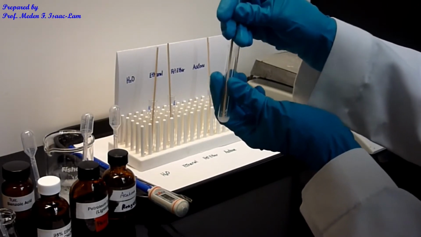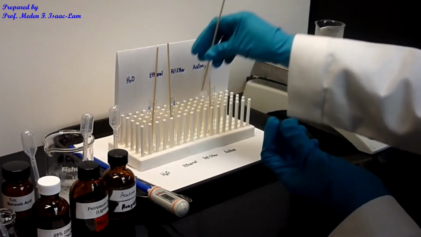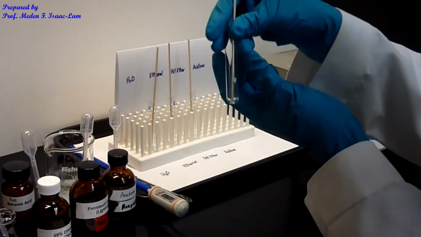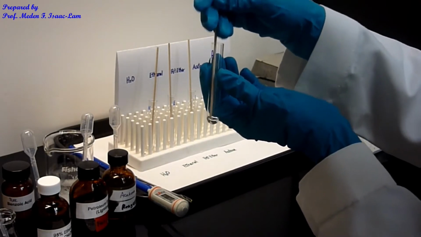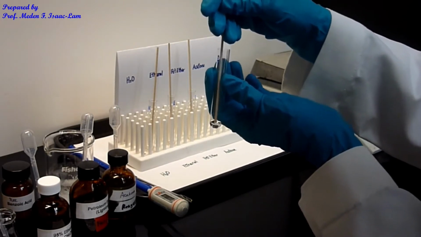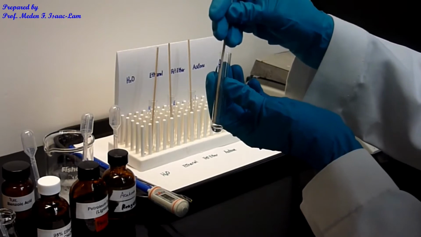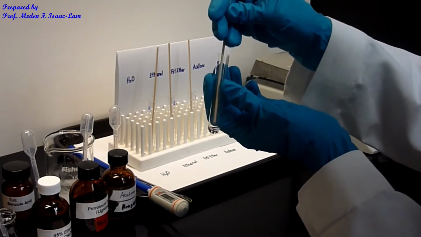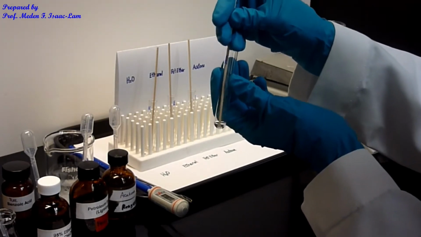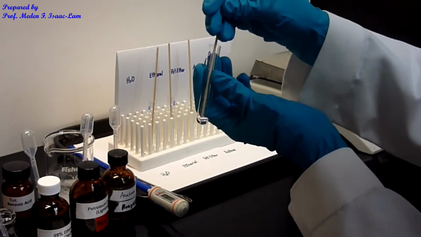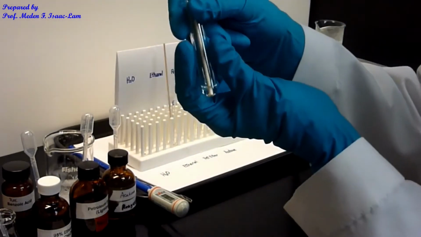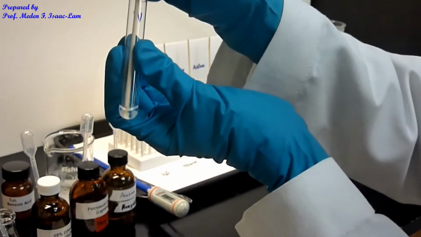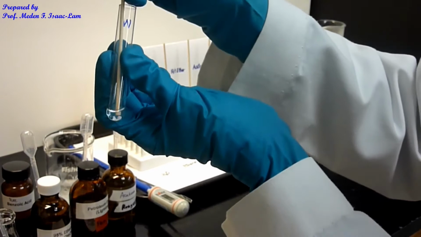It's a little bit turbid for the petroleum ether, and then acetone. Okay. So I'm gonna push that big chunk at the bottom. Okay, so now let's see. So let's go back to water. All right.